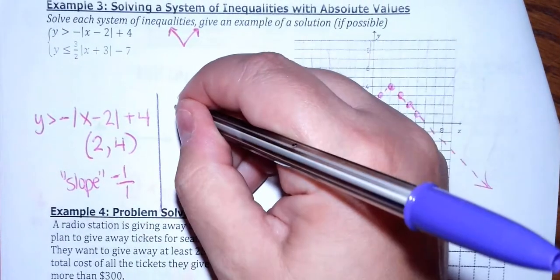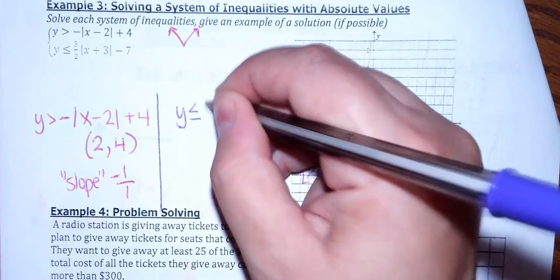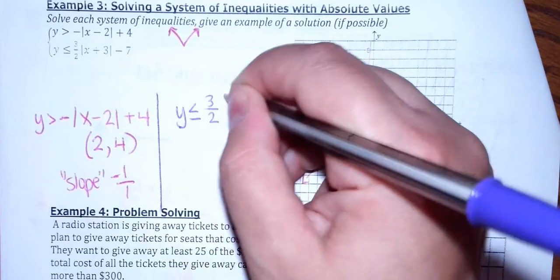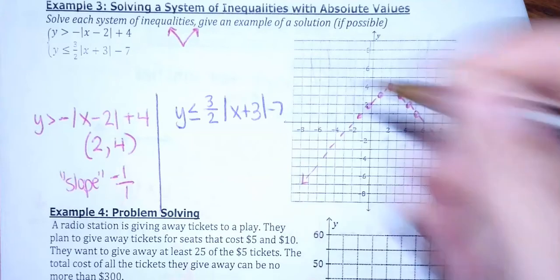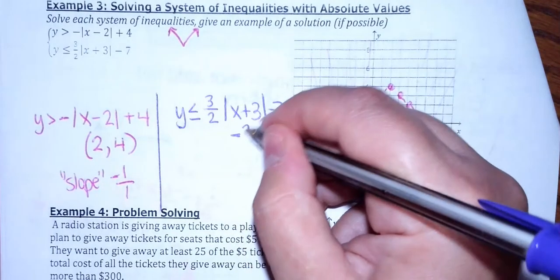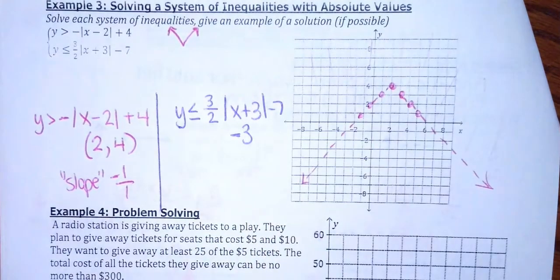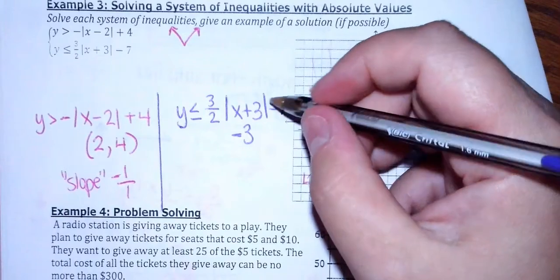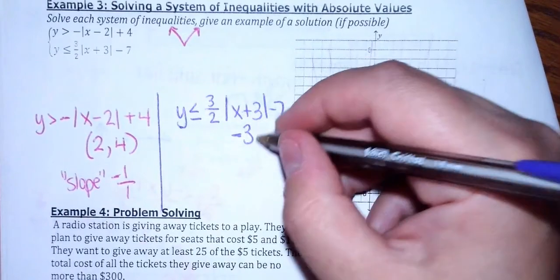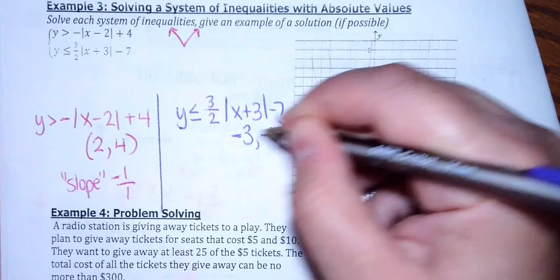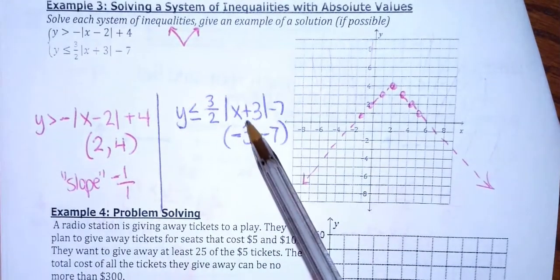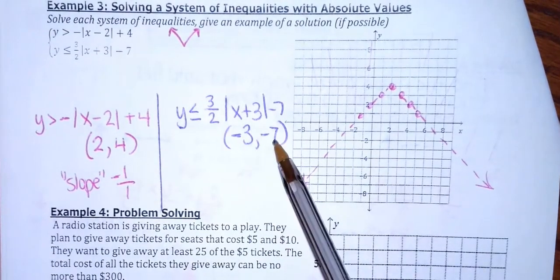Okay, now the next inequality, I've got y is less than or equal to 3/2 times the absolute value of x plus 3, minus 7. So opposite, what would set that equal to 0? That's where it switches from one side of the V to the other. So opposite, it's going to be negative 3 there would set that equal to 0. Copy. So this from the origin is going to shift 3 to the left and down 7.